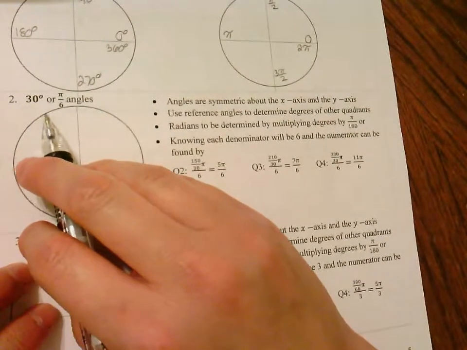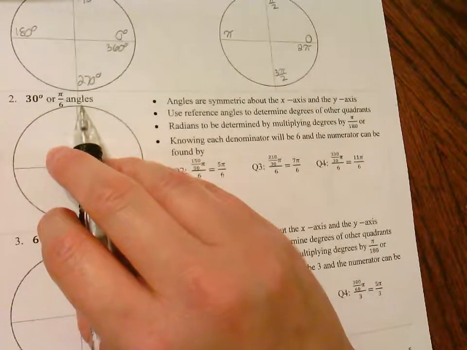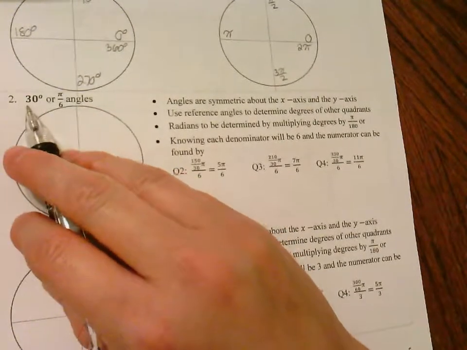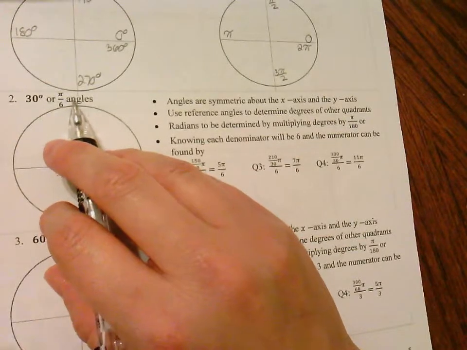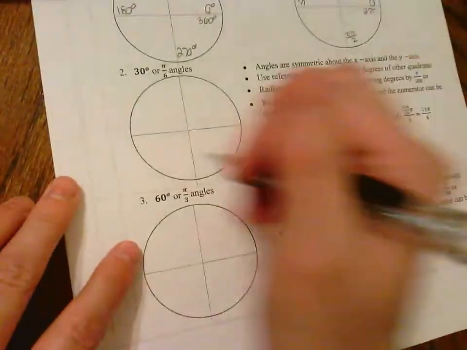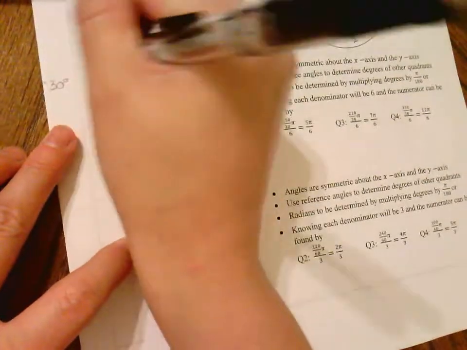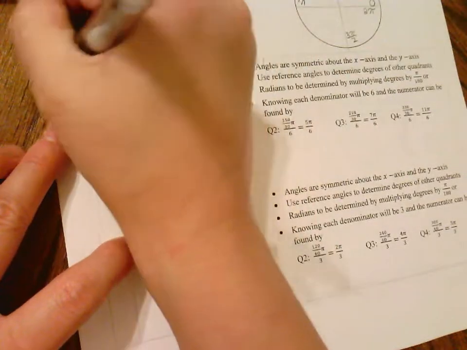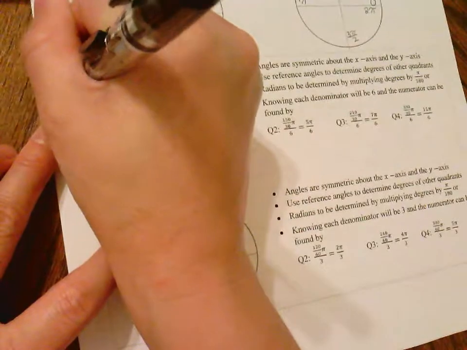So let's look at 30 degrees or pi over 6 angles, okay? Pi over 6, because if you were to convert 30 to radians, that's what you will get, okay? So just so you believe me, 30 degrees, yeah, 30, okay, so we're doing 30 times pi over 180, so that's going to give us 30 pi over 180, okay?